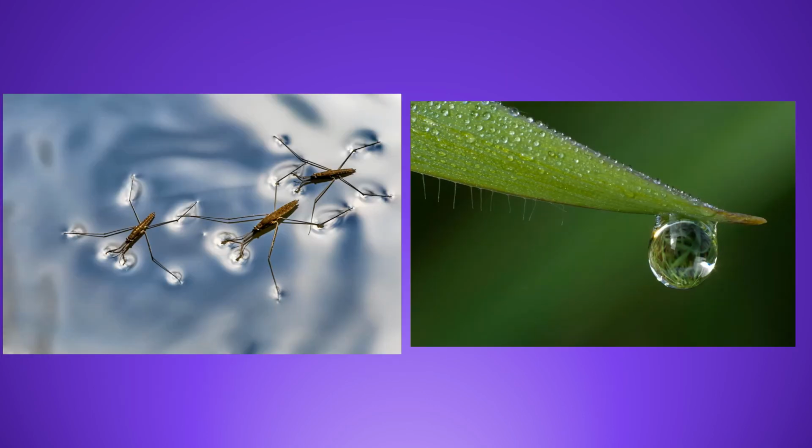Now this phenomenon can be observed in nature. Look at these water spiders glide across water. They depend on surface tension to prevent them from sinking. Here look at this water drop form a dome shape. This is because of surface tension. And if you leave a water drop in zero gravity, then it will form a perfect sphere.